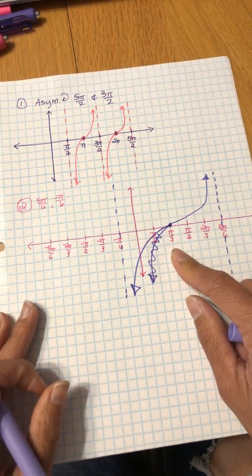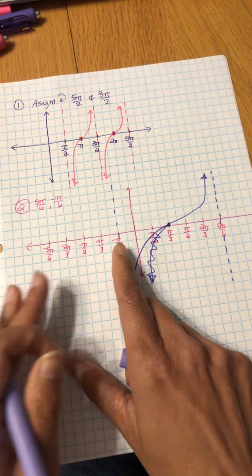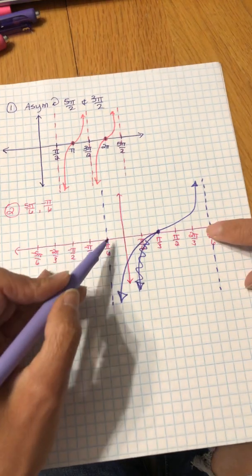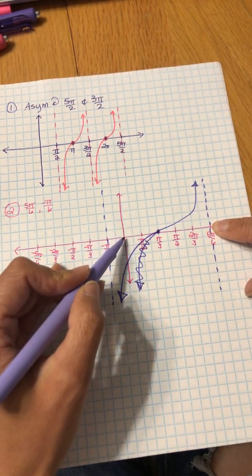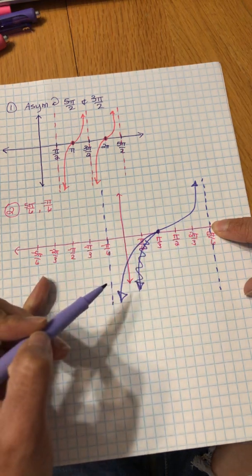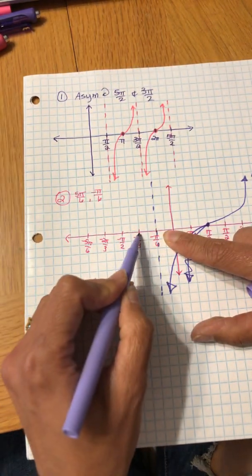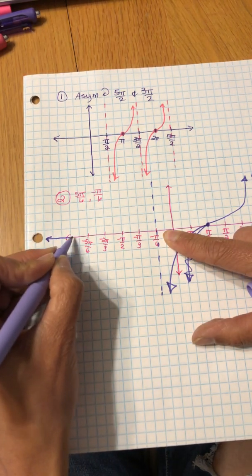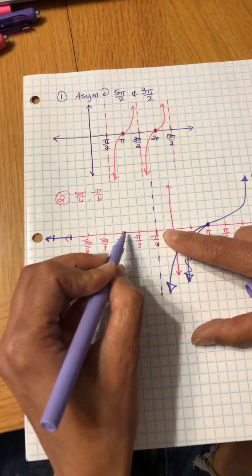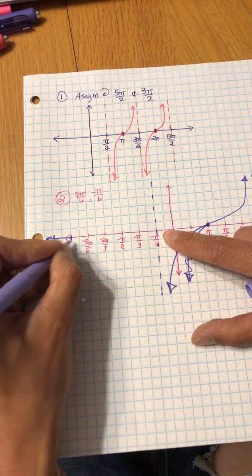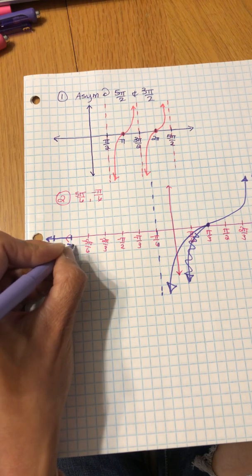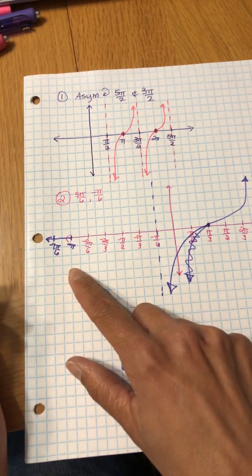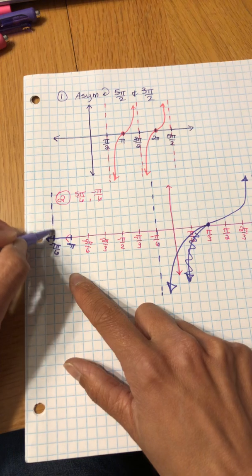I need another cycle. So since I have some room on the negative side, I'm going to graph another asymptote. So let's see how far these are apart. So how many units? 1, 2, 3, 4, 5, 6. Okay, so I need to go 6 this way. 1, 2, 3, 4, 5. I need one more. 6, right? So that would be negative 6 pi over 6, which is the same as negative pi. Negative 7 pi over 6 doesn't reduce. Okay, so I have another asymptote right there.